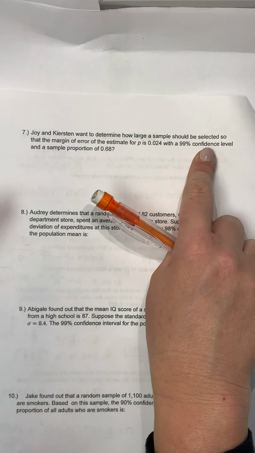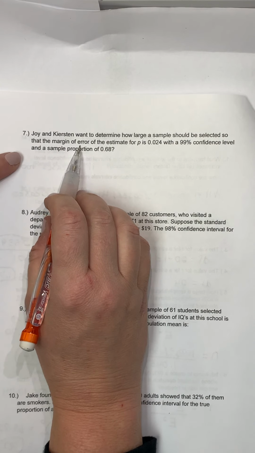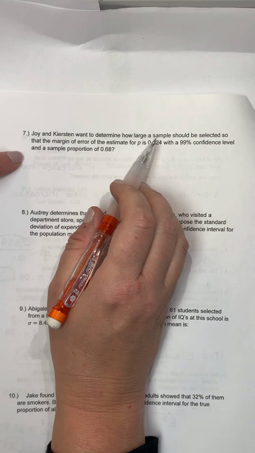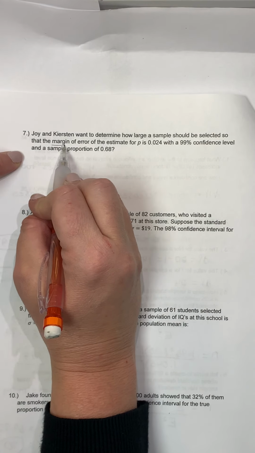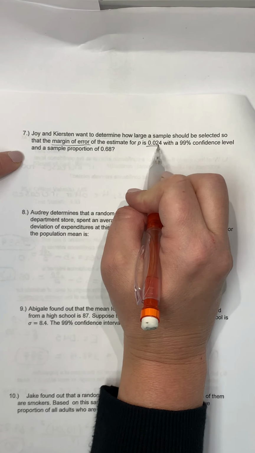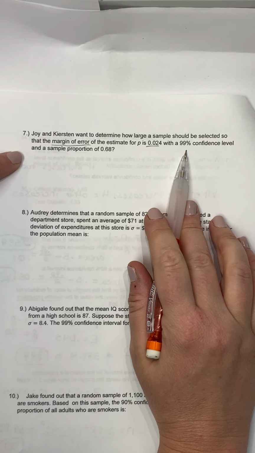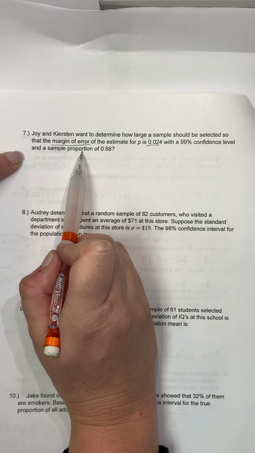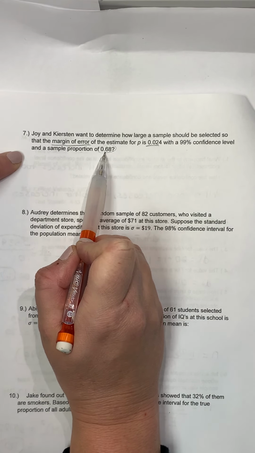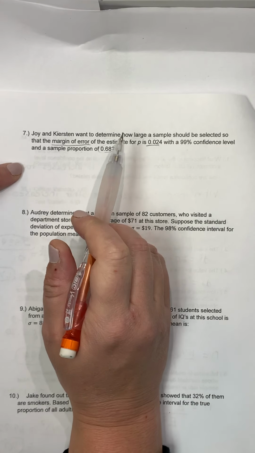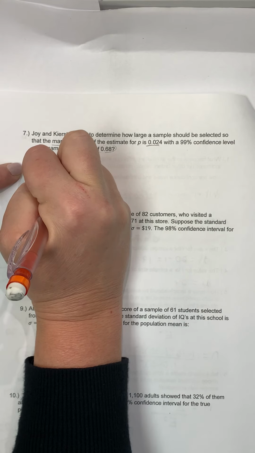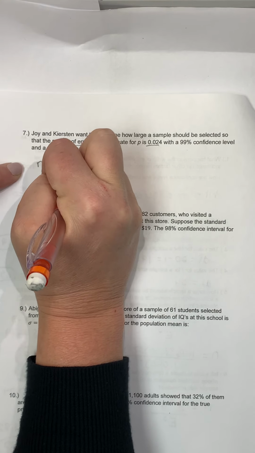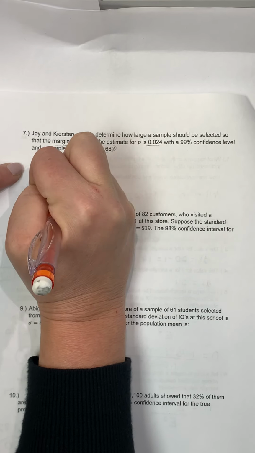So remember, this number is the margin of error with a 99% confidence level and a sample proportion of this. I never saw standard deviation, but I did see sample proportion. That means we're back to this one.